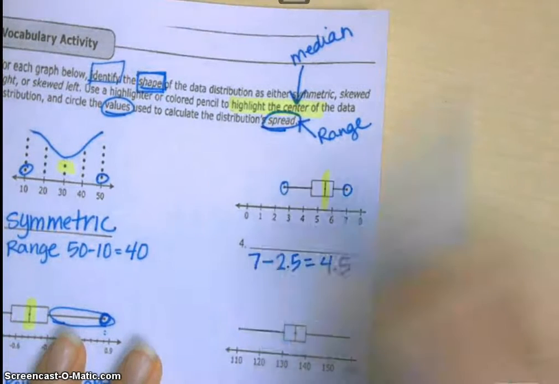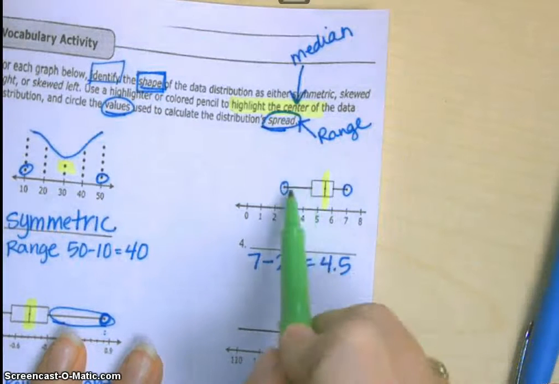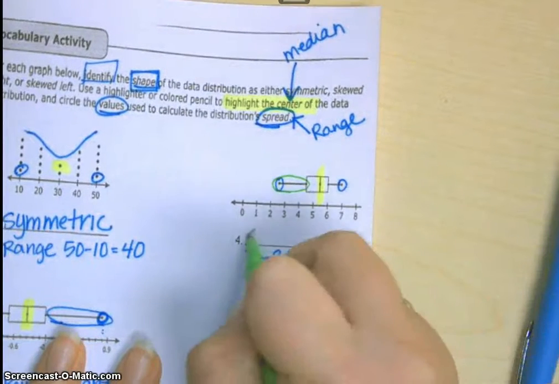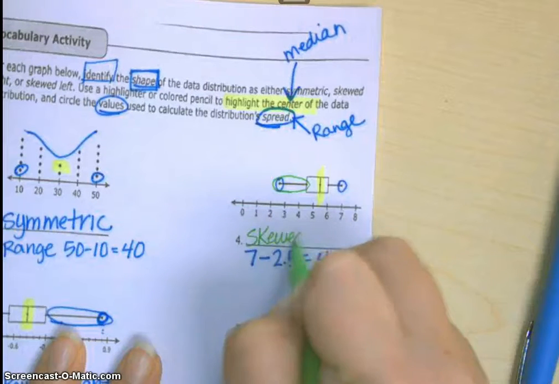Now let's look at this. Let's really look at it. It appears that the whisker on the left is longer. So it's going to be skewed left.